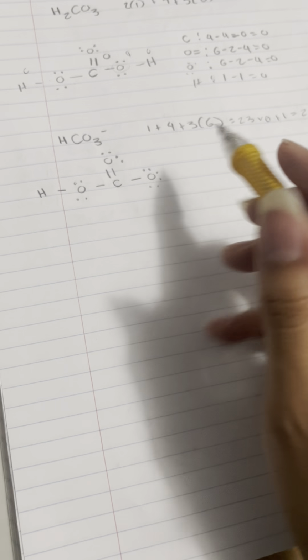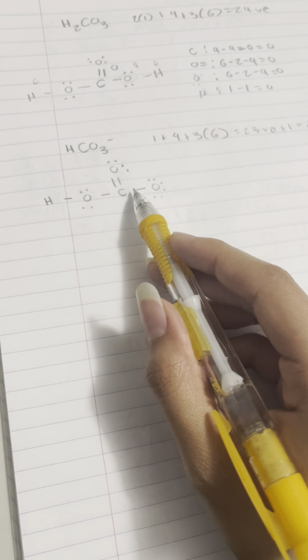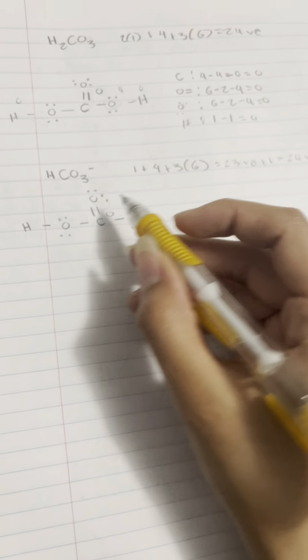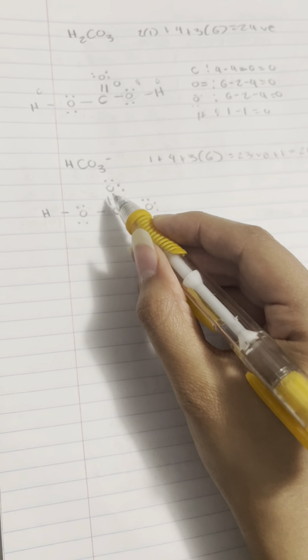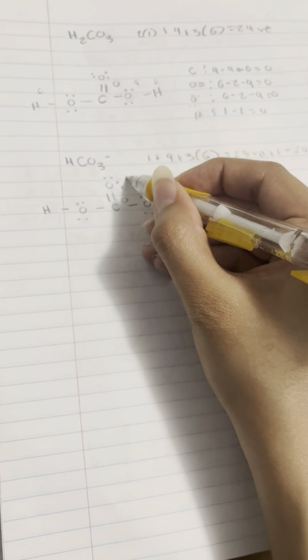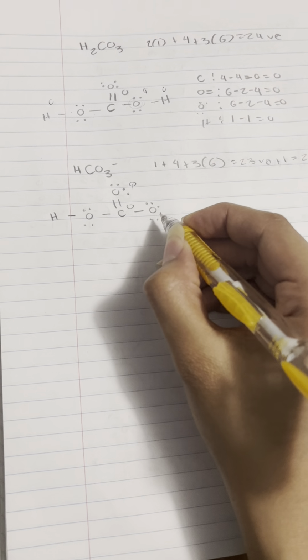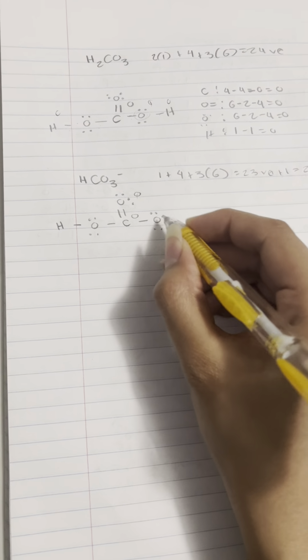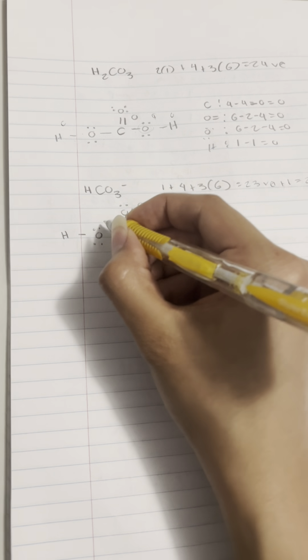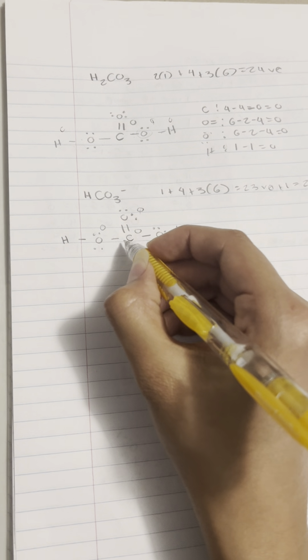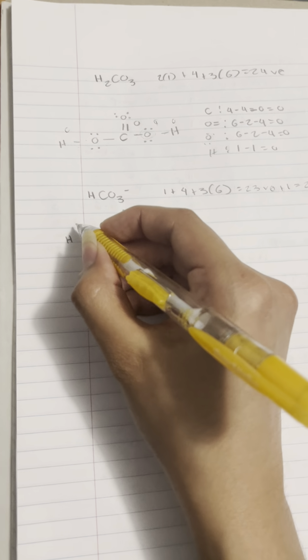Now for my formal charges, this is going to be 4 minus 4. This is going to be 0. This right here is going to be 6 minus the 2 minus the 4. That's going to be 0. This right here is going to be 6 minus 1 minus 6. That's going to be -1. This right here is going to be 0. So that's 6 minus 2 minus the 4, 0. And then hydrogen is going to be 0.